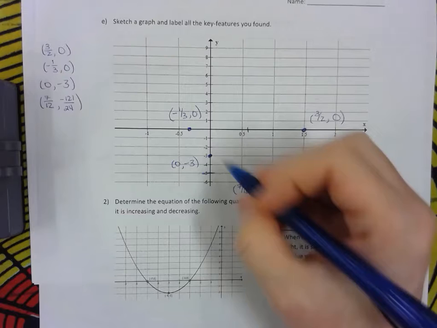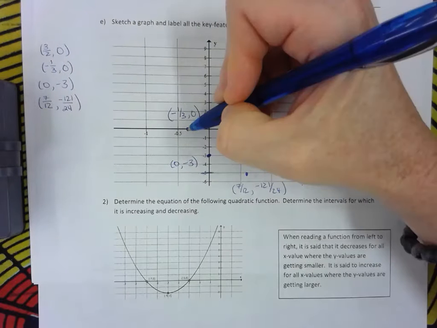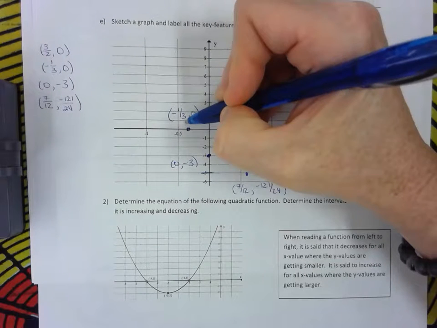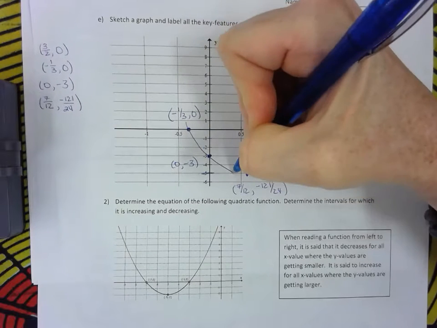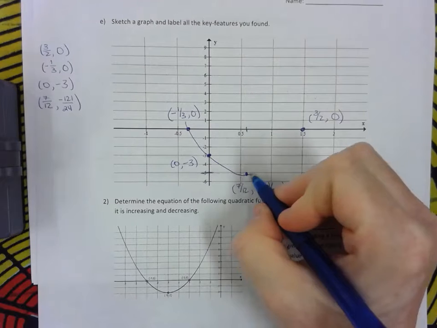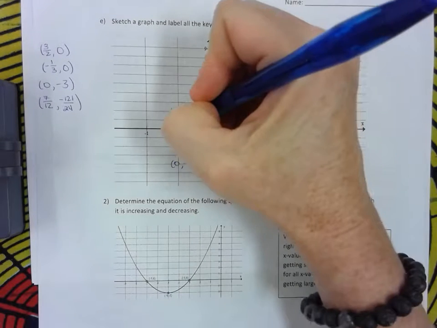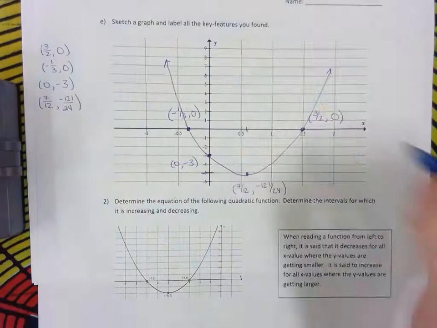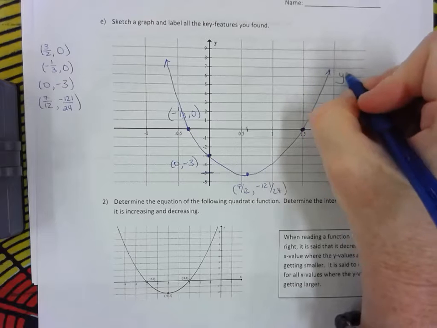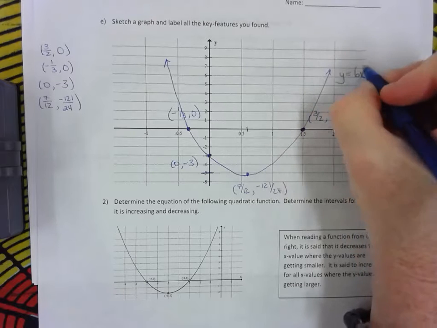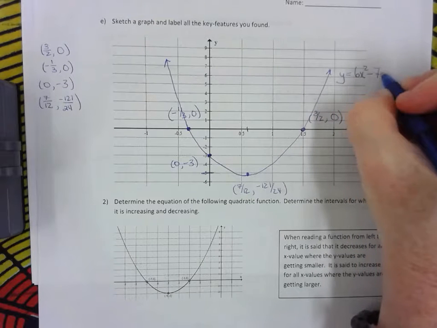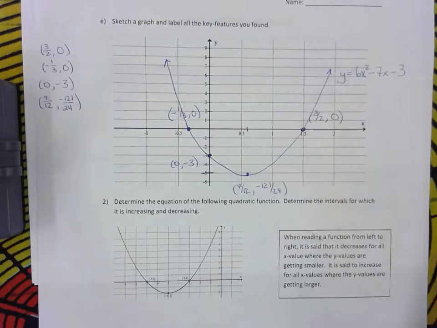And then I can go ahead and sketch my function. So it's going to look something, oh boy, like this, right, where it continues up forever. And then I can label it y equals 6x squared minus 7x minus 3, and I am done.